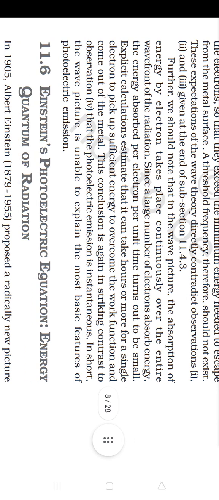Further, we should note that in the wave picture, the absorption of energy by an electron takes place continuously over the entire wavefront of the radiation. Since a large number of electrons absorb energy, the energy absorbed per electron per unit time turns out to be small. Explicit calculations estimate that it can take hours or more for a single electron to pick up sufficient energy to overcome the work function and come out of the metal. This conclusion is again in striking contrast to observation 4 that the photoelectric emission is instantaneous. In short, the wave picture is unable to explain the most basic features of photoelectric emission.